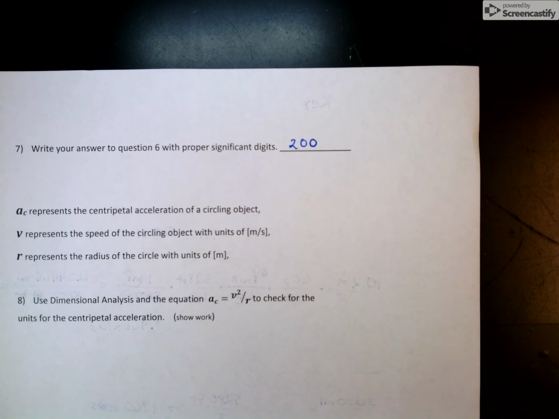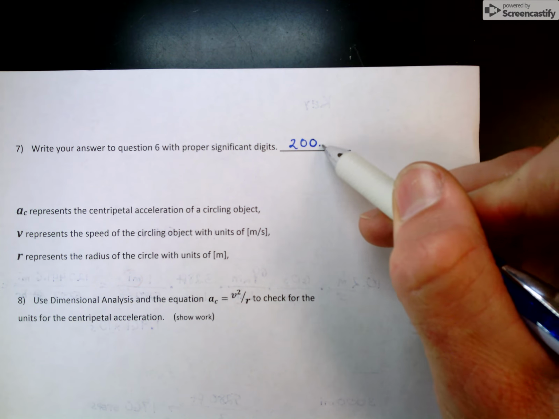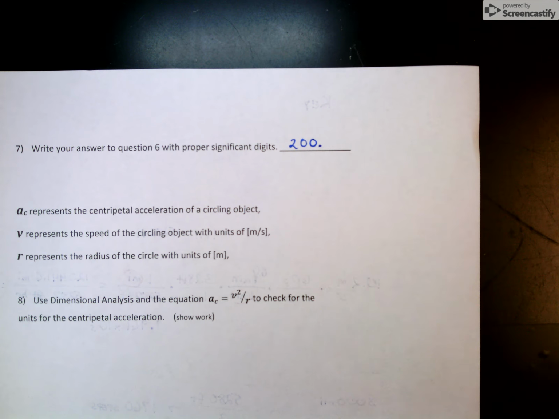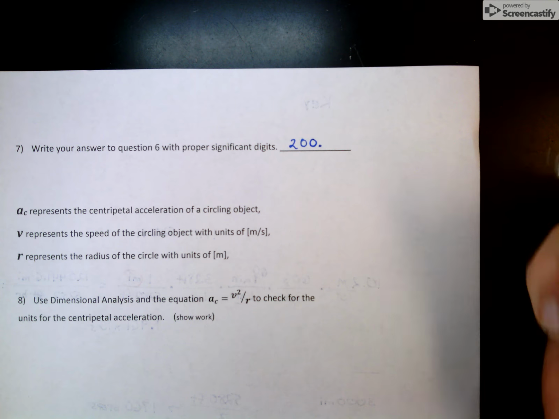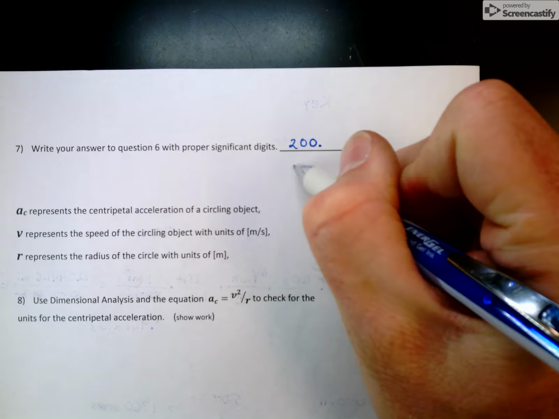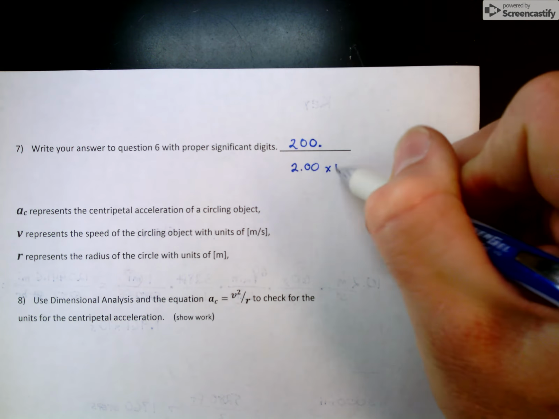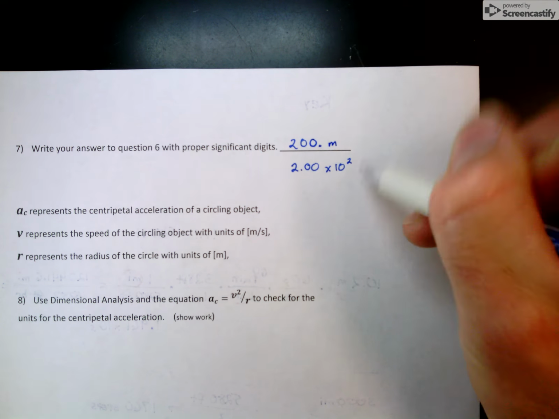So I need those zeros to count. So how can I make them count? Well, if I just put a decimal there, then that does it. That says I went to this position over here to check my sig figs, and this is how accurate I'm being. It is exactly 200. So that's one way to do it. Another way is to write it in scientific notation. So we could go 2.00. Now those zeros count, and then we can go times 10 squared. And this was meters, by the way, 200 meter sprint.